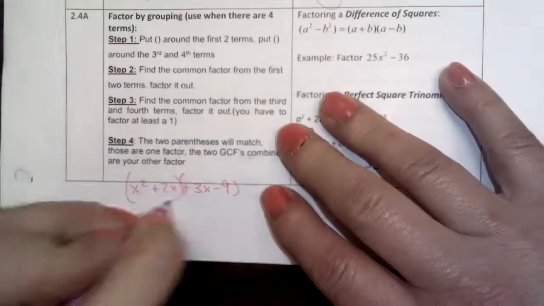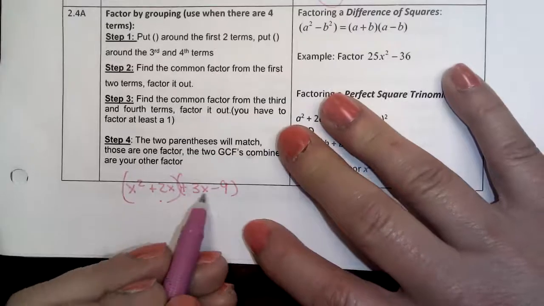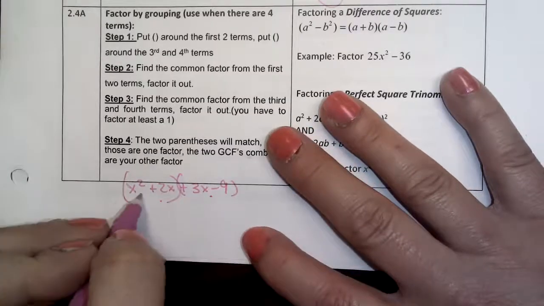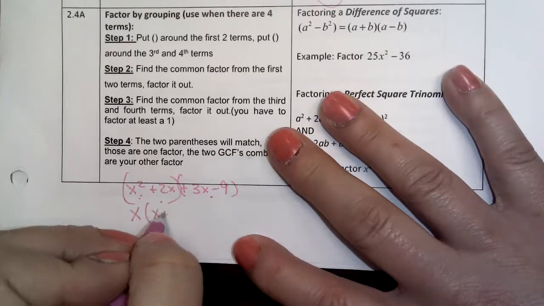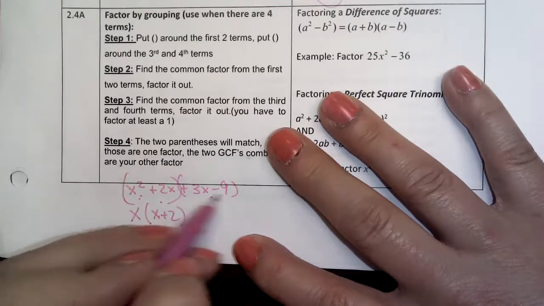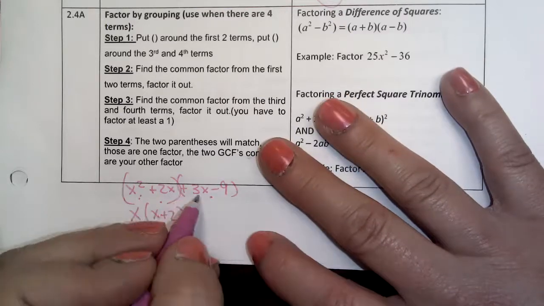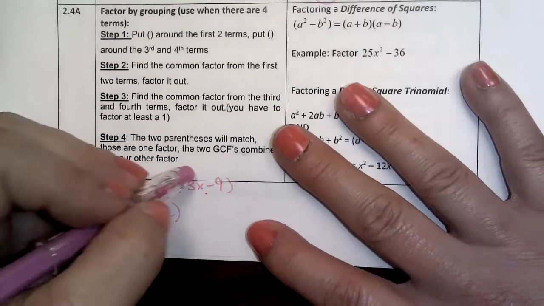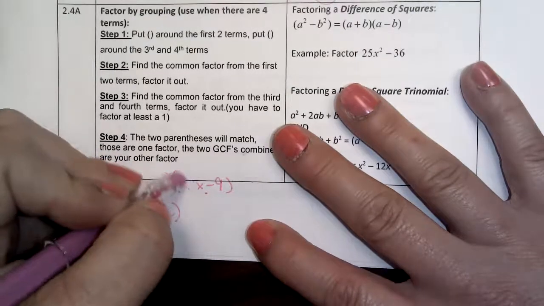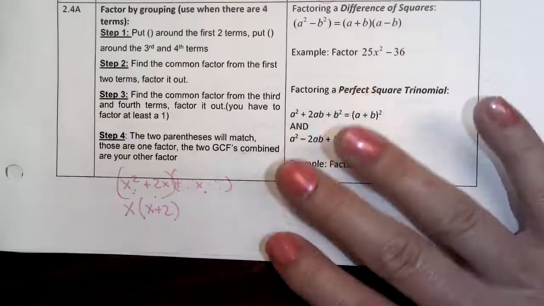Okay, so we're going to put our parentheses around our first two terms, put our parentheses around our second two terms, take what we can out of here, so an x, and we're left with x plus 2. And take what we can out of here. And let's see, I got to change these numbers. Hold on. These numbers have to match.